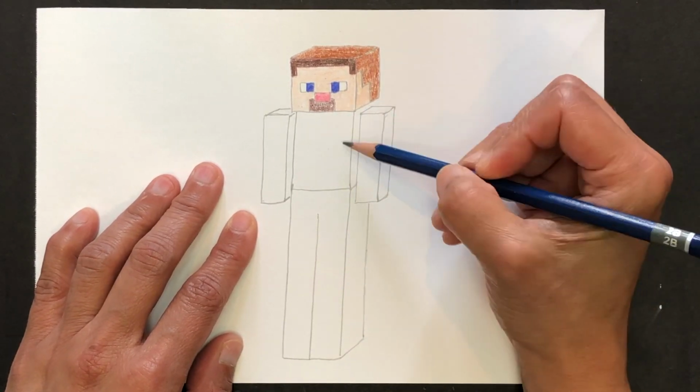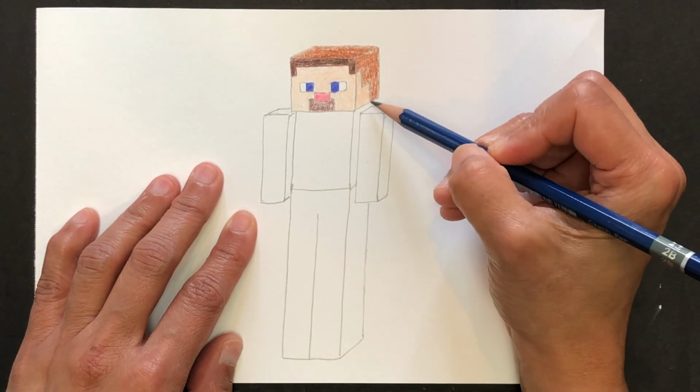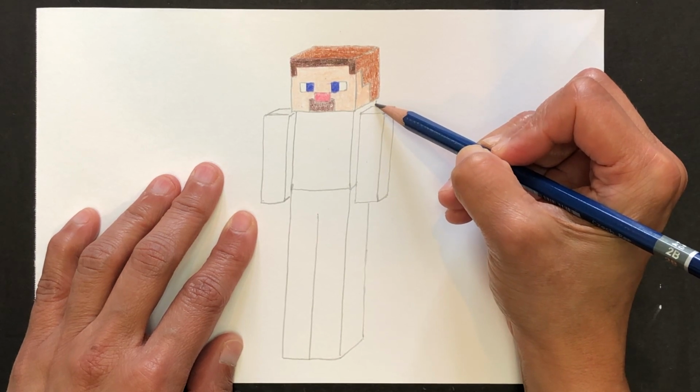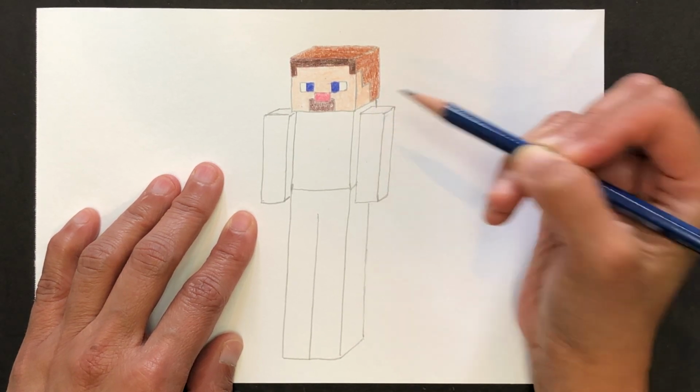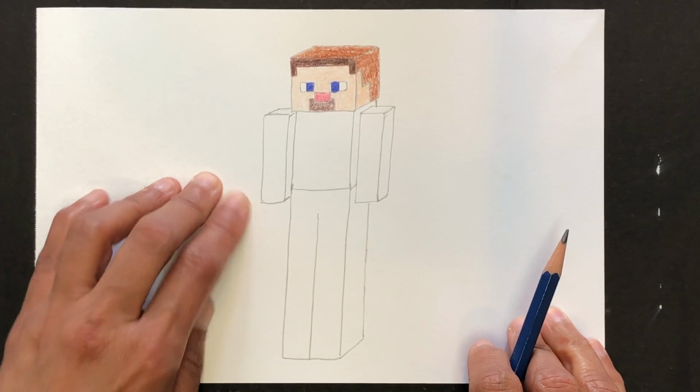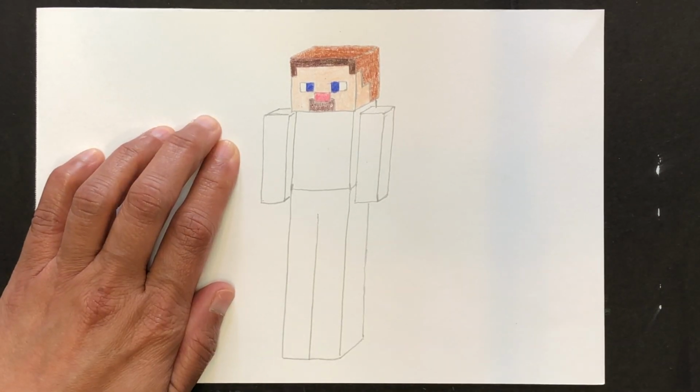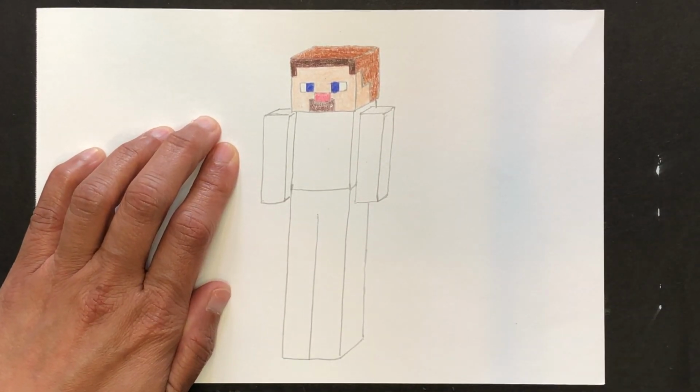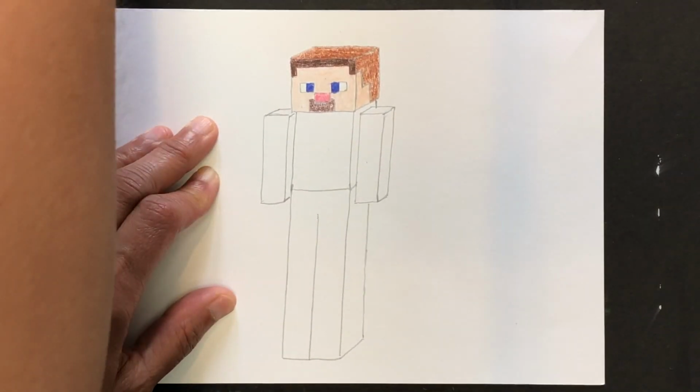Can you see this? So in the main body, we want to make sure that we get the back of the body also. So we're going to create a little line right there. That would be the back of Steve's body. So what do we need next? We need the right color for Steve's shirt.